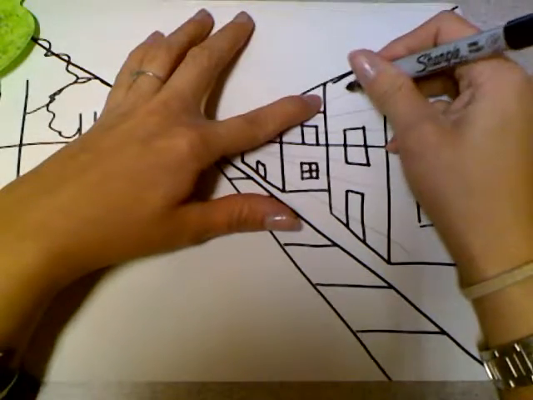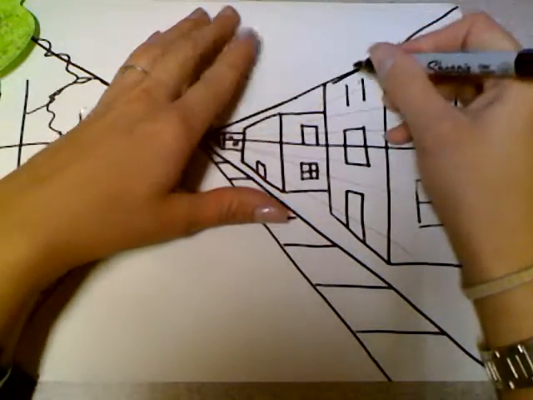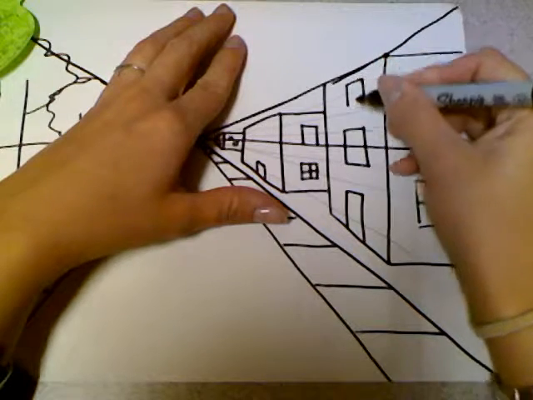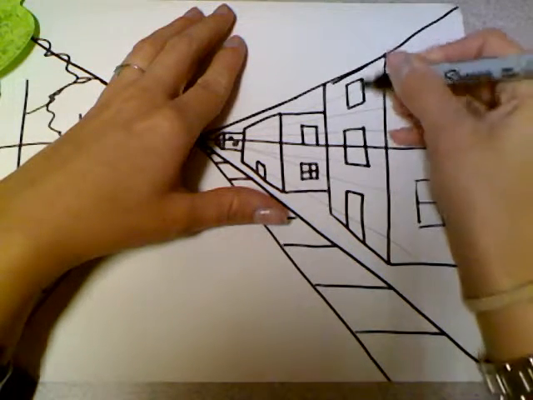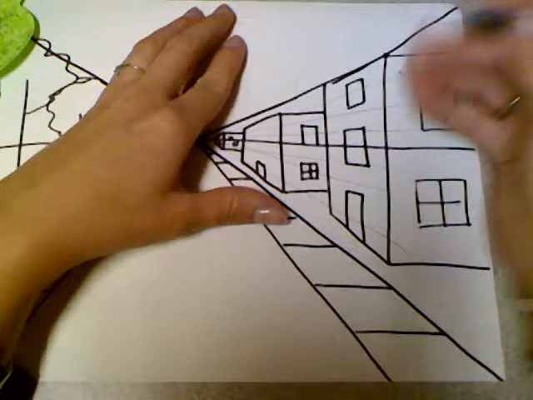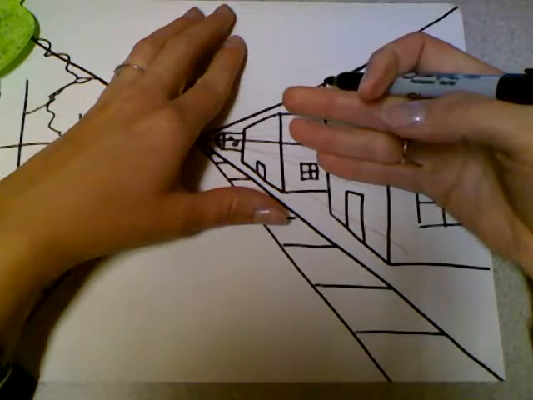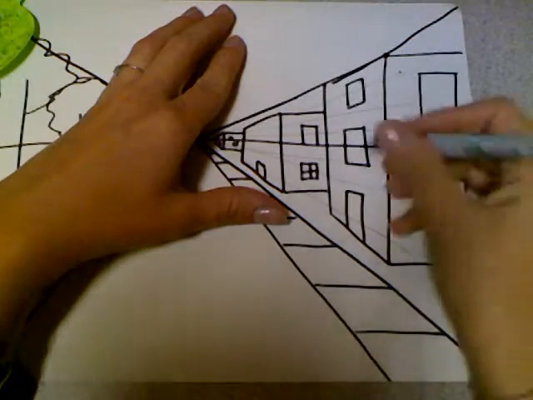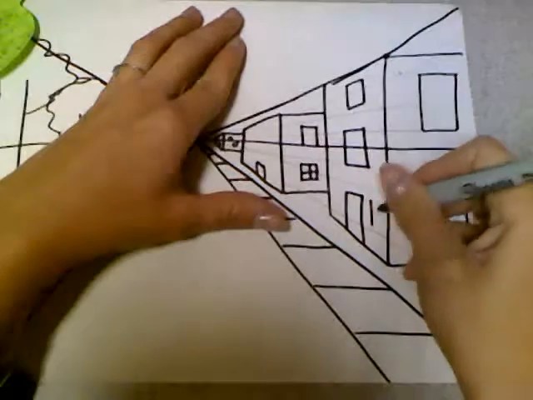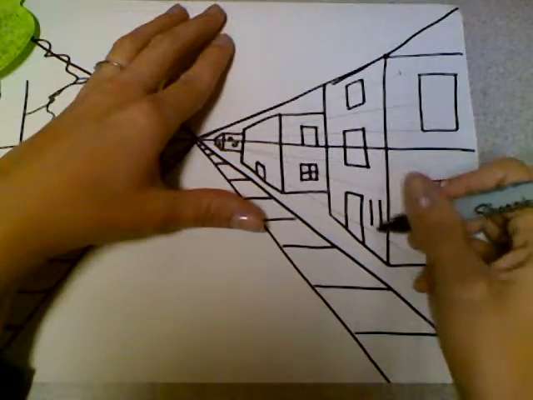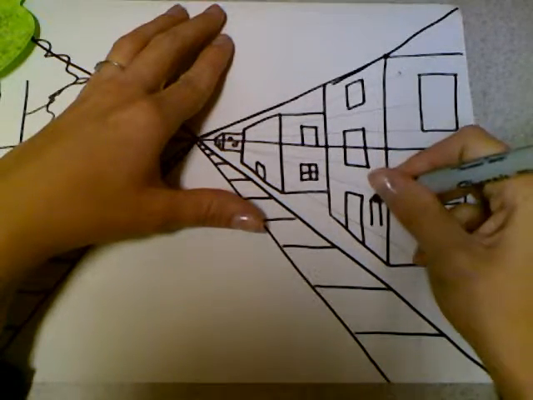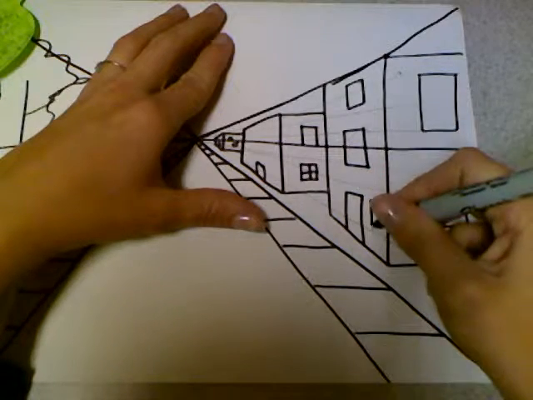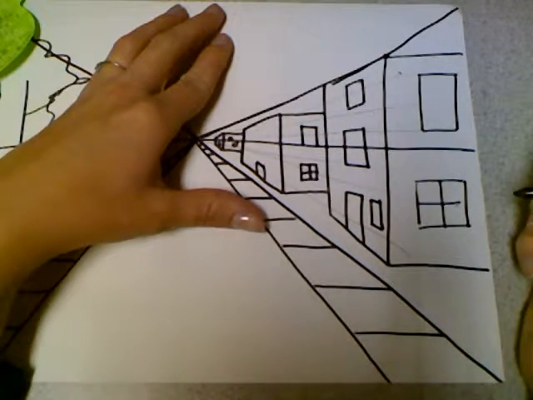Up here, if there were a window, the top of it is running almost the same as this. The bottom is also running the same angle. Does it look like it's in perspective? Excellent. Down here, let's just pretend there's a window over here. It's going to run with this angle going down. So it would really go like this and like this.